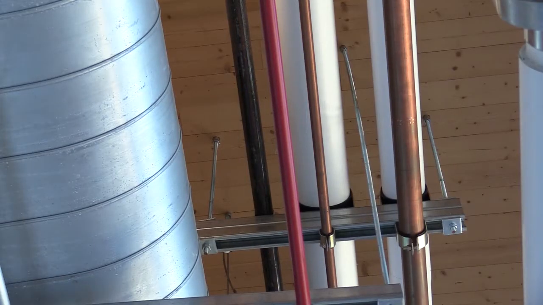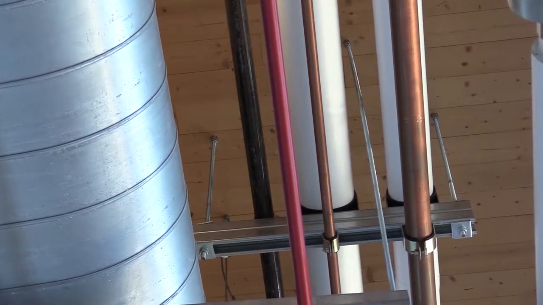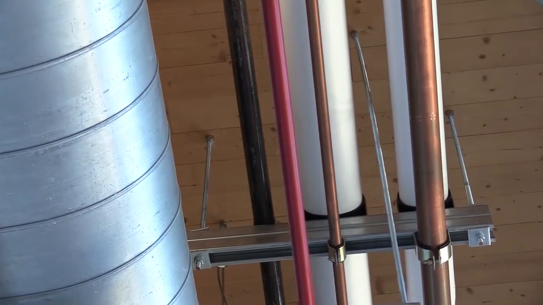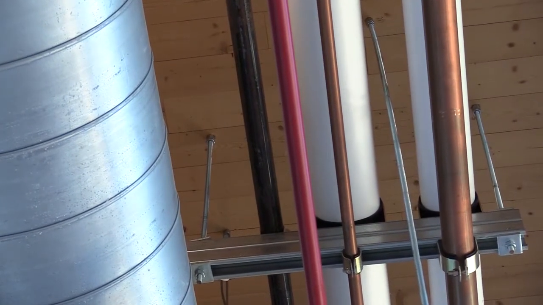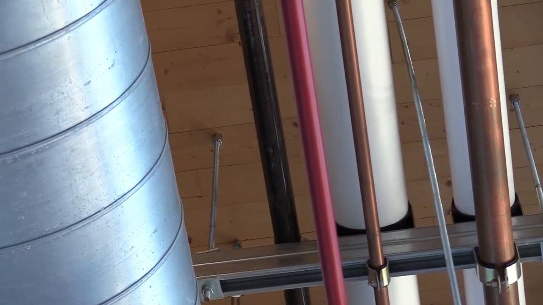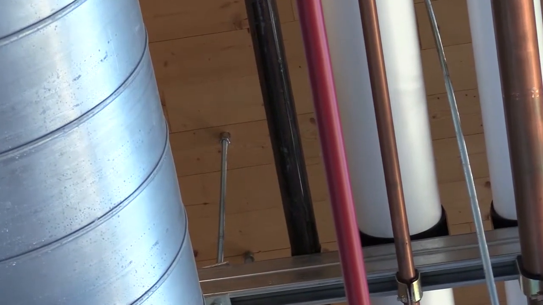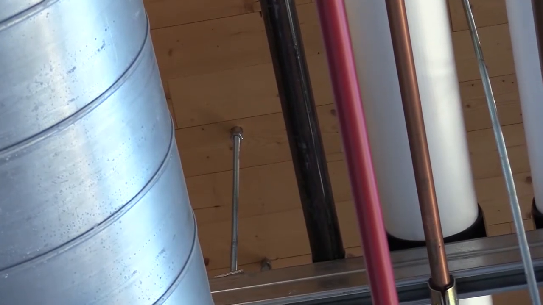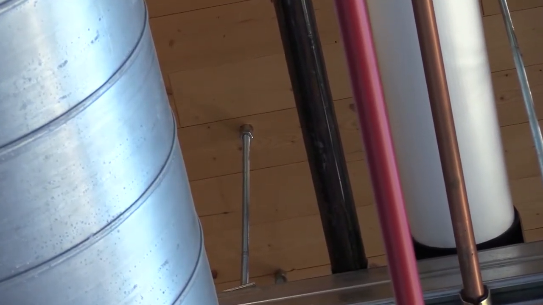Some other things related to the structure and our MEP BIM coordination were the fact that all of our ceilings were exposed. And so elements like anchoring into the CLT deck from above were very critical in the process of developing this model.